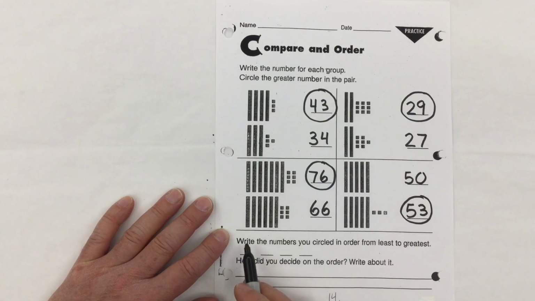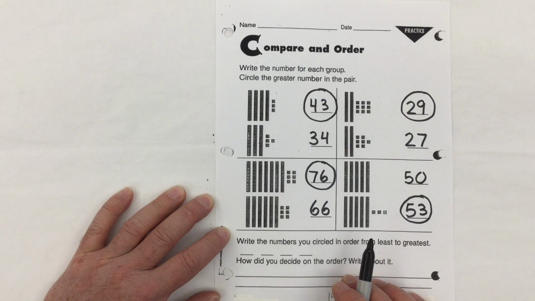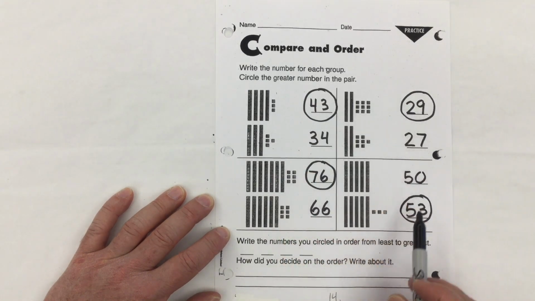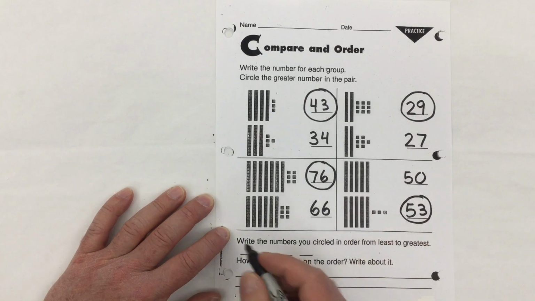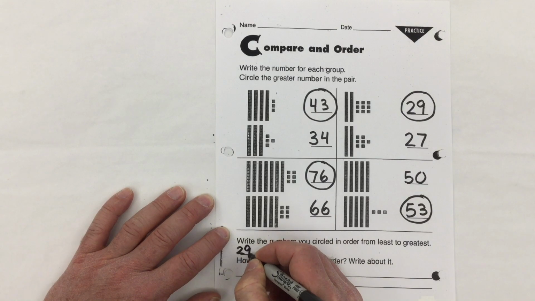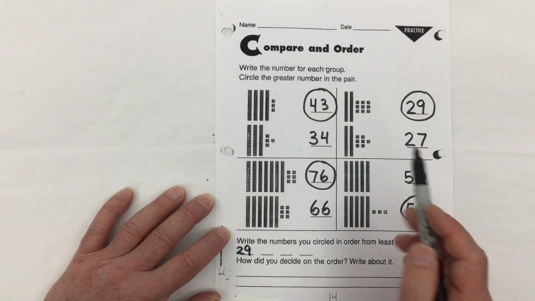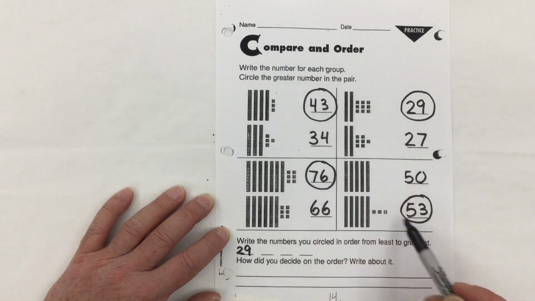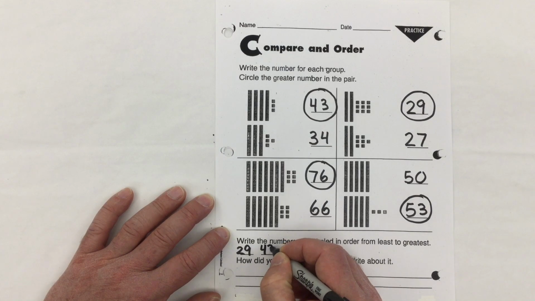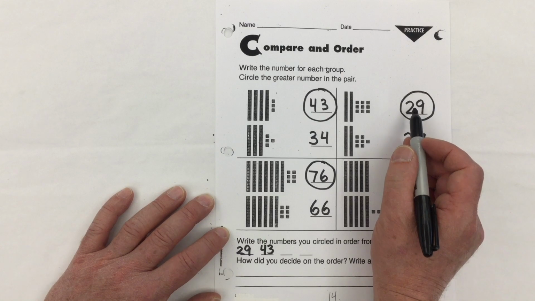Along the bottom it says, write the numbers you circled in order from least to greatest. So we're looking for the smallest number in the front, and that would be this one, 29. 29 is going to be the smallest number in this group that's circled. Let's look to see what comes next. We've got a 3, we've got a 4. Here we go, 43 now is bigger than 29, but 29 is still the smallest.